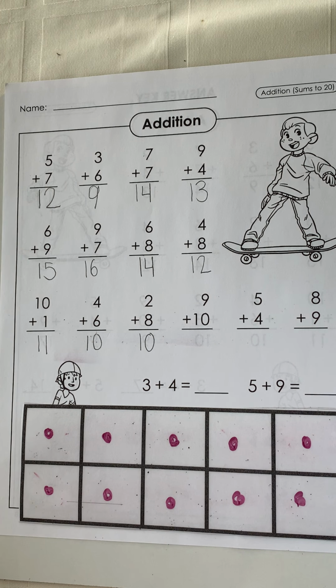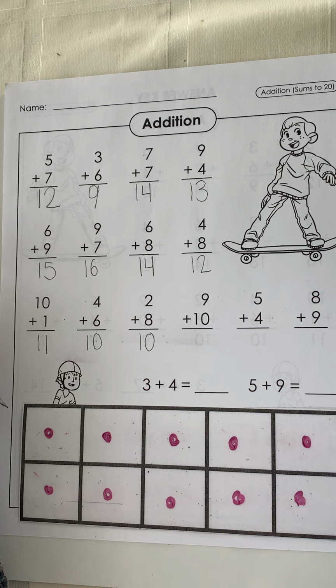For the sake of time, I'm going to go ahead and stop here. We were able to use a process of drawing dots, using a number line, and using a tens frame to help us solve these addition problems. Keep practicing these addition problems.